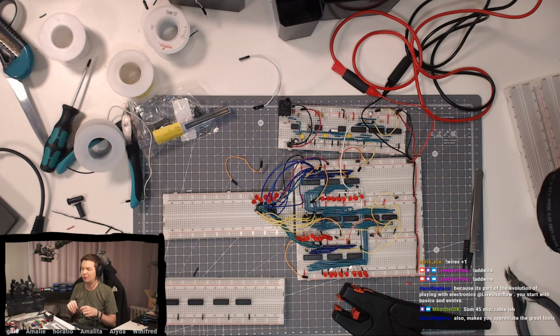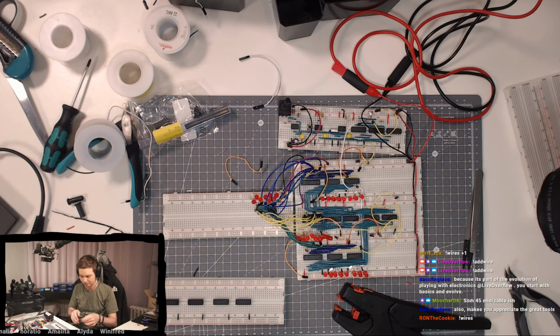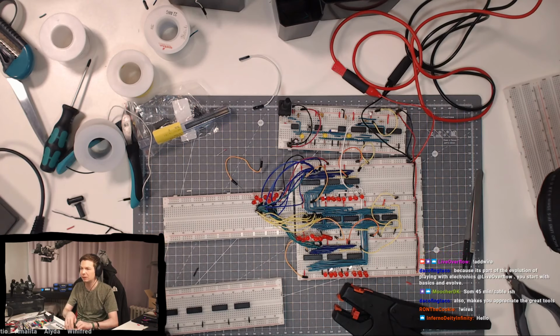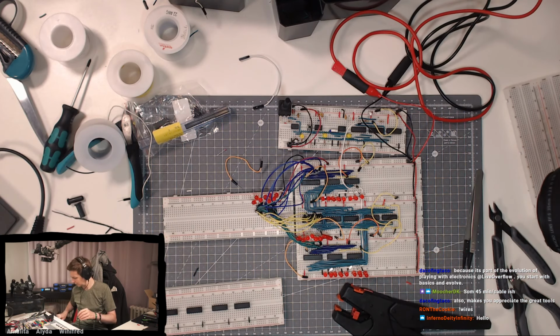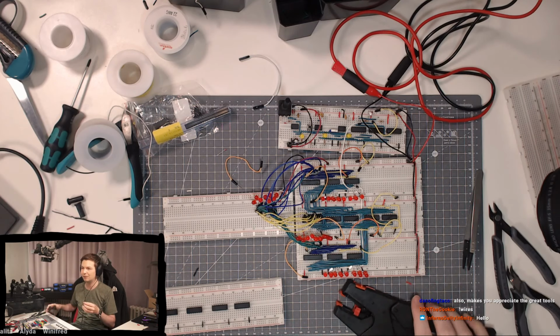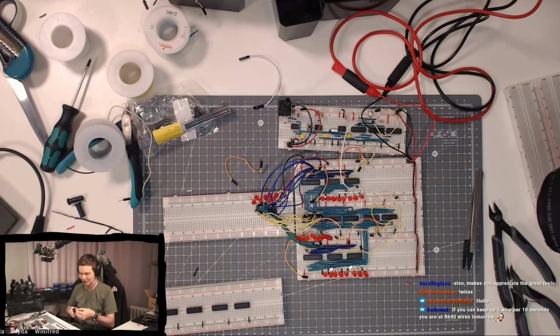Because it's part of the evolution of playing with electronics. Sorry, I'm not sure what the response was to. Oh, it makes me appreciate this tool by having done it by hand for a while. Yeah, that's true.